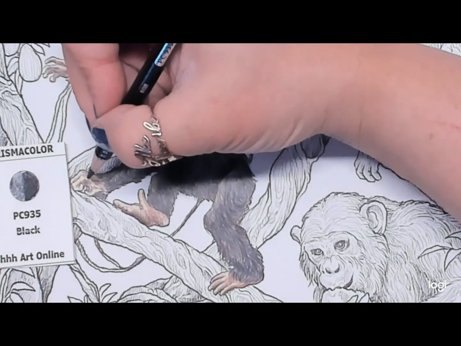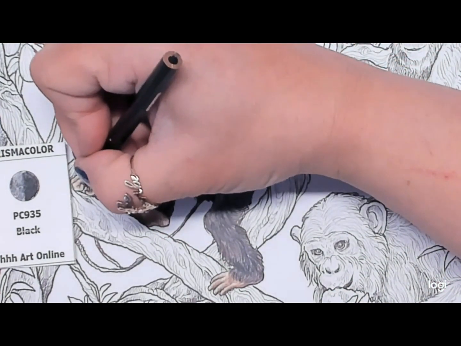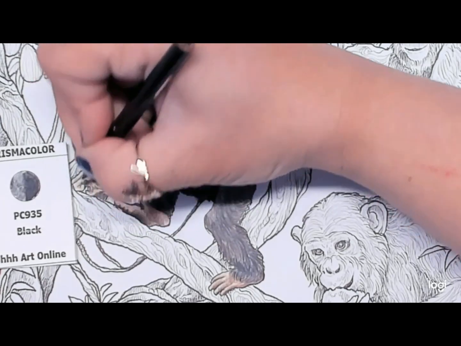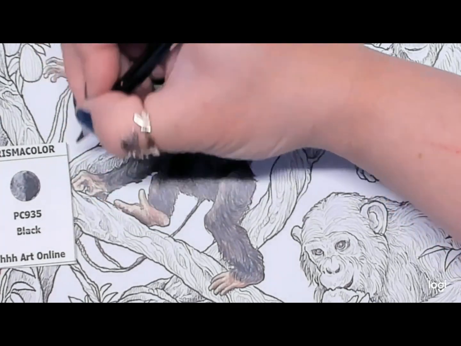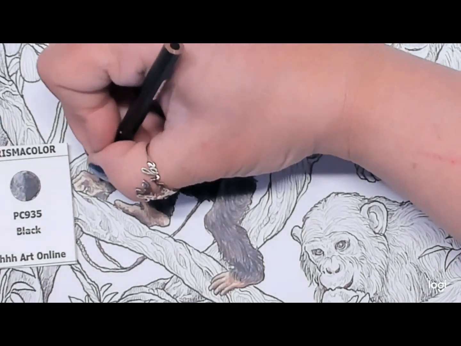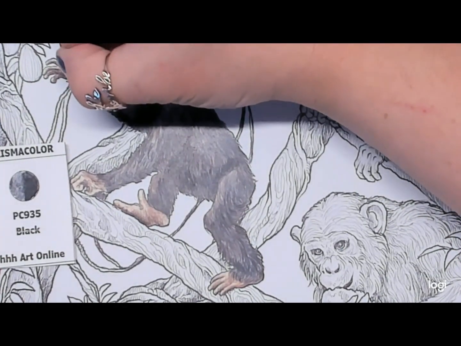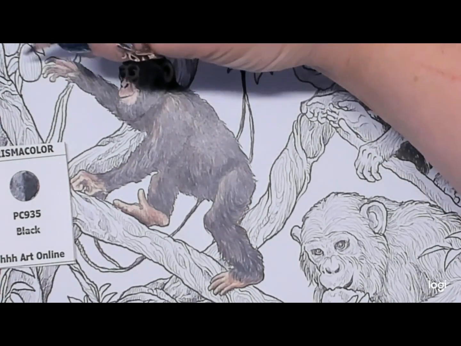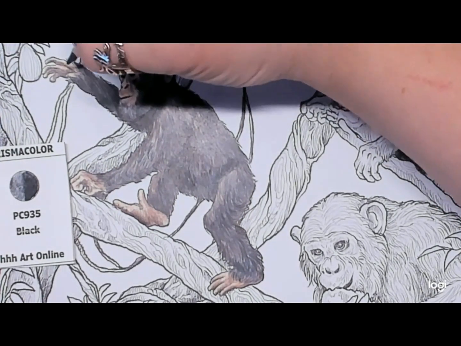And then right here in his palm where it's grasped, that looks like there's a lot of shadow there. Just add a little bit of black there too. I'm not trying to cover up the brown, I'm just trying to darken it a little bit.